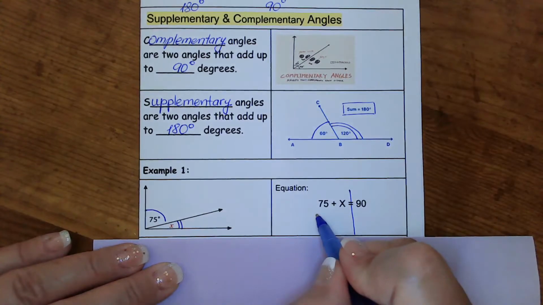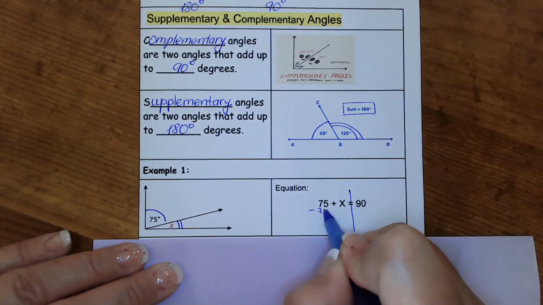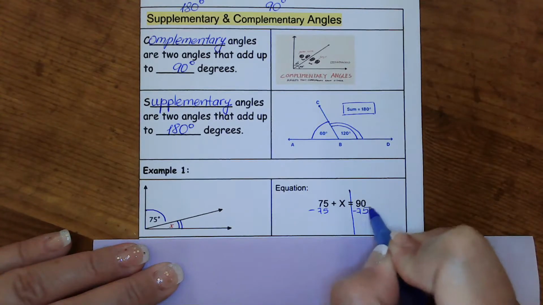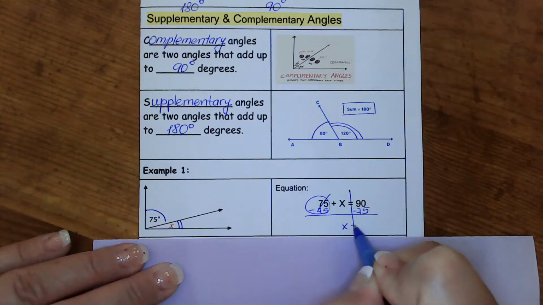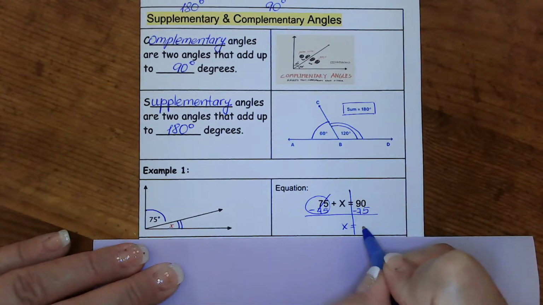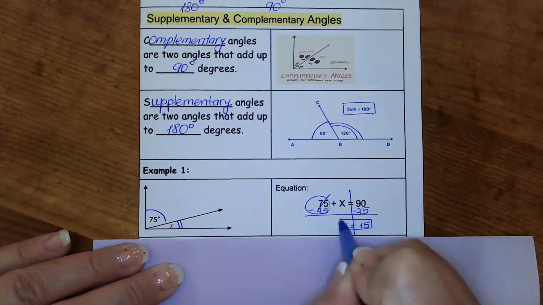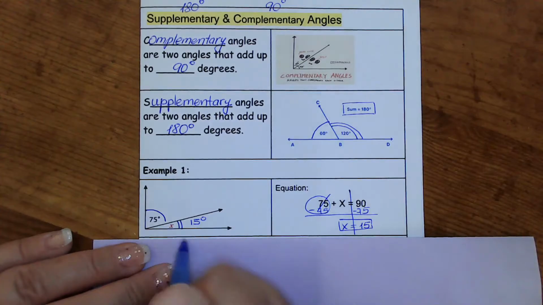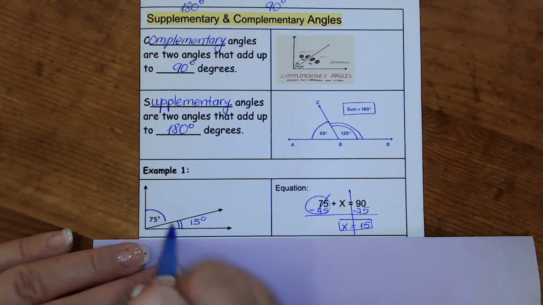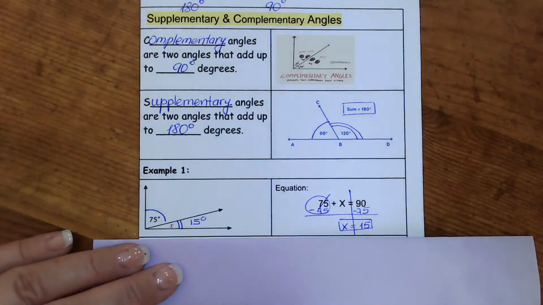To solve the equation, subtract 75, and the x value here is 15 degrees. 75 plus 15 is 90. The two angles must add up to 90 degrees. They are complementary.